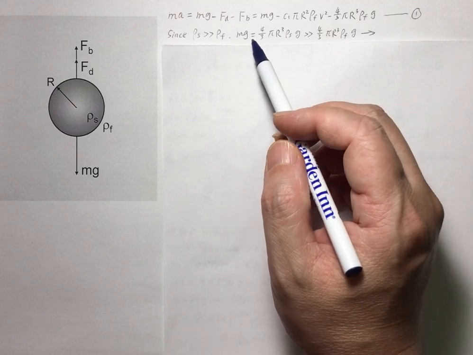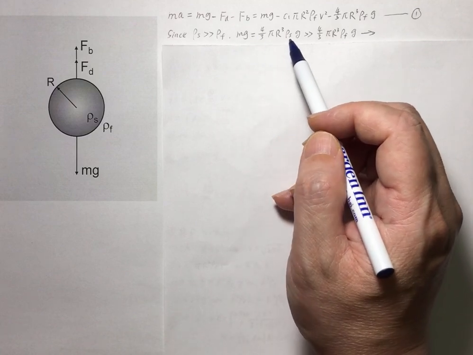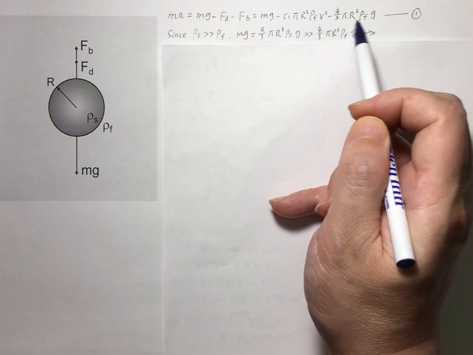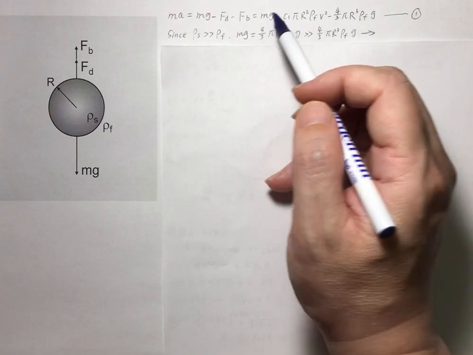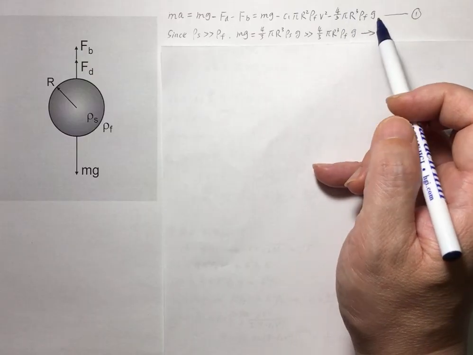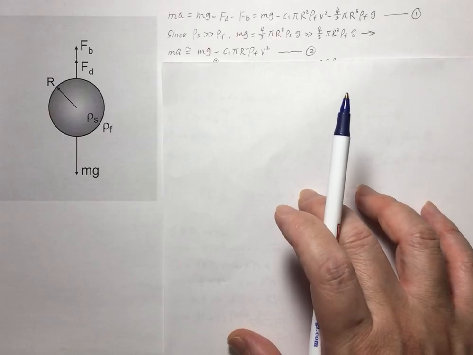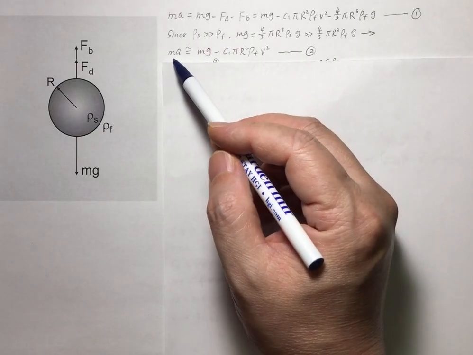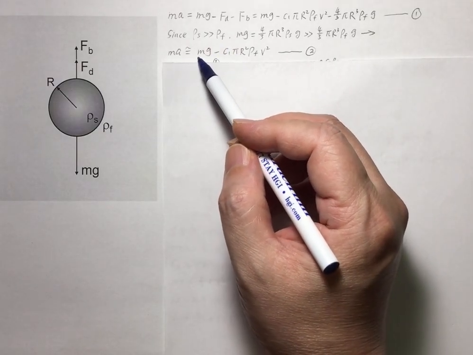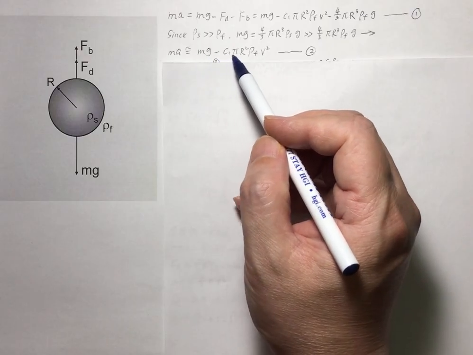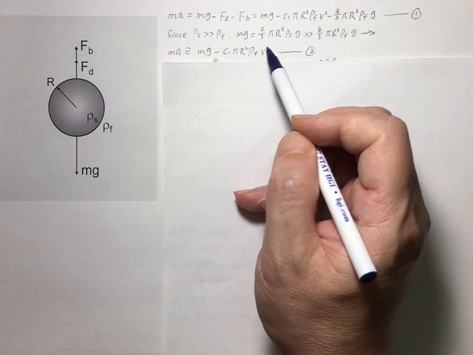This means mg, which equals this expression, will be much larger than this term here. So mg is much larger than that, so we can omit this term. We can rewrite the force equation: ma is about equal to mg minus this drag force.